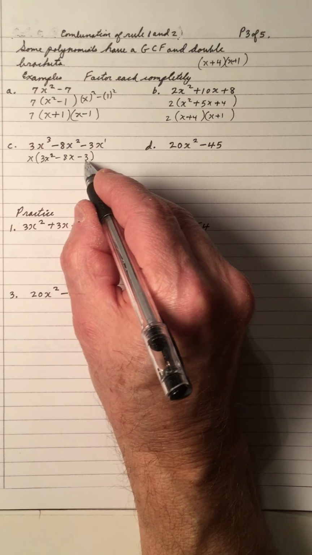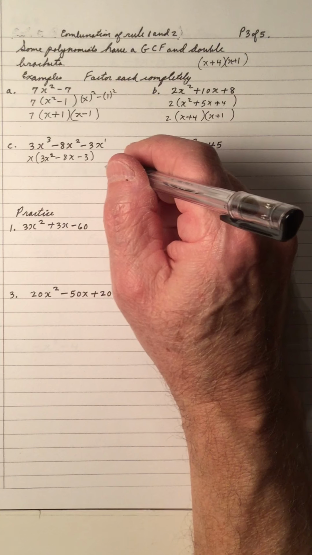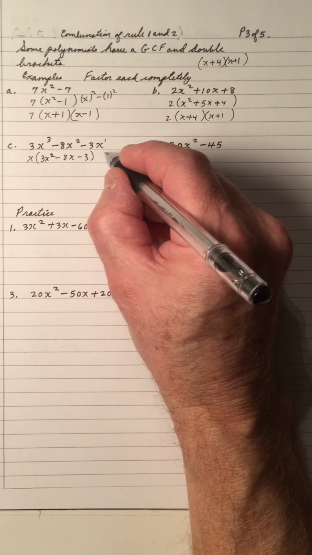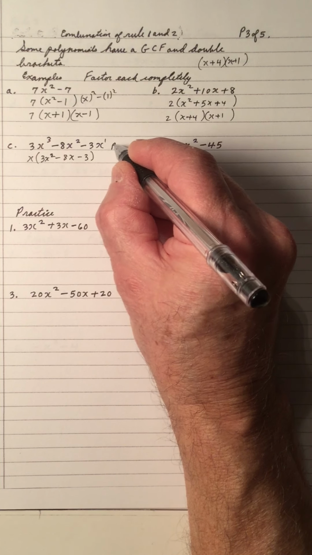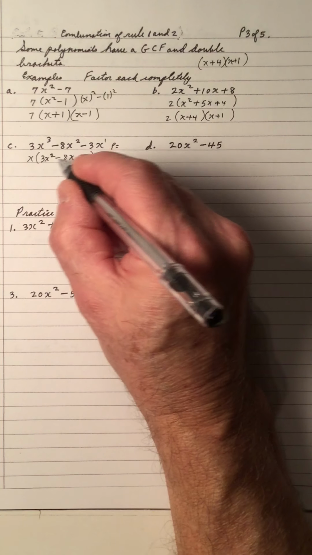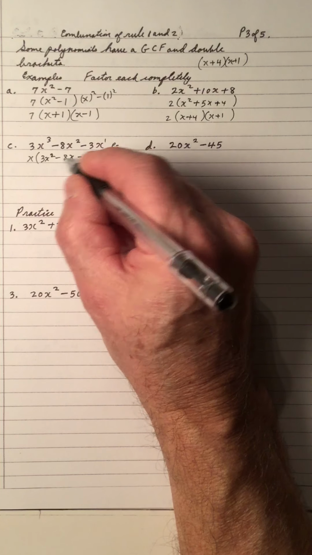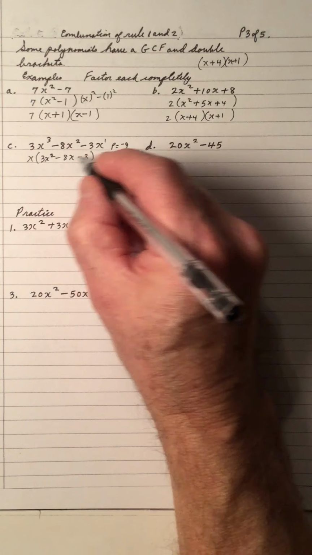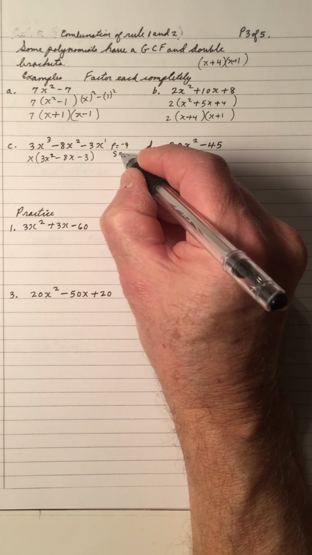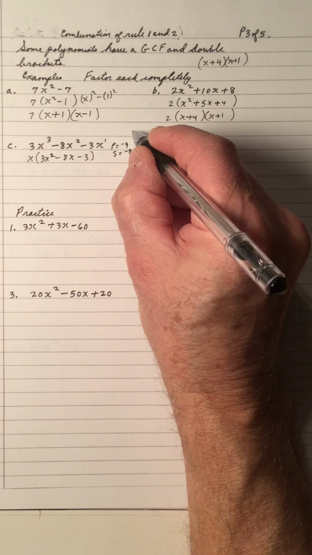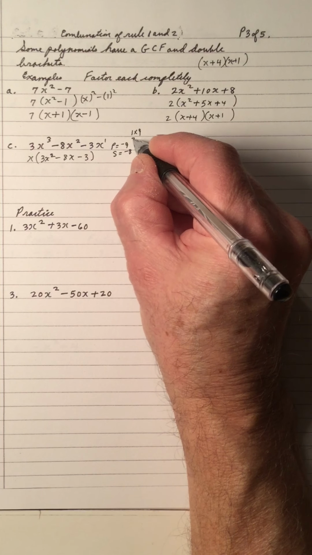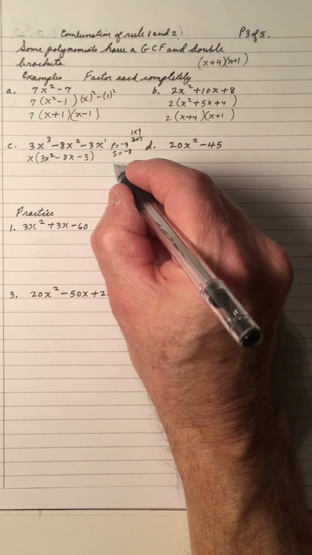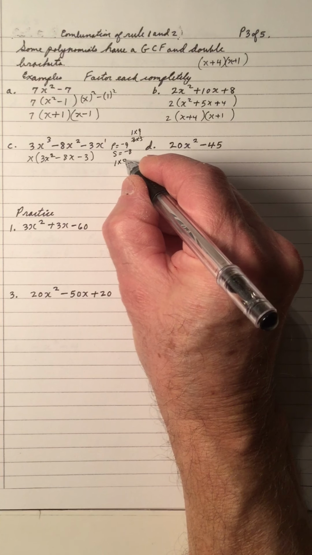Now this might factor further, so try this on a sheet of scrap paper. So here we go. The product is 3 times negative 3. Remember, there's a 3 here. That's not a GCF, so you've got to go 3 times negative 3 is negative 9. The sum is negative 8. So the factors of 9 are 1 and 9, 3 and 3. What factors of 9 will give you an 8? 3 and 3, or 1 and 9? So this has to be a 1 times a 9.